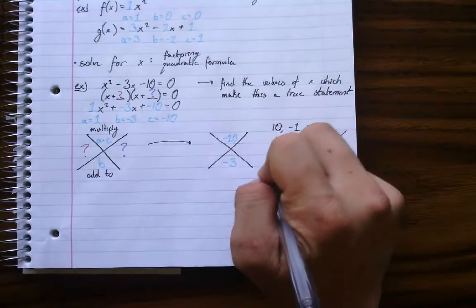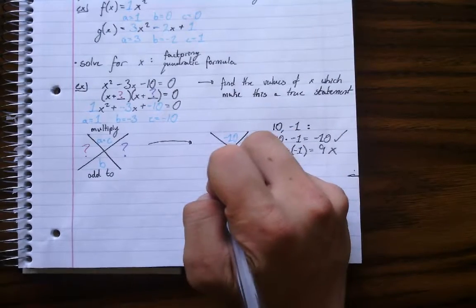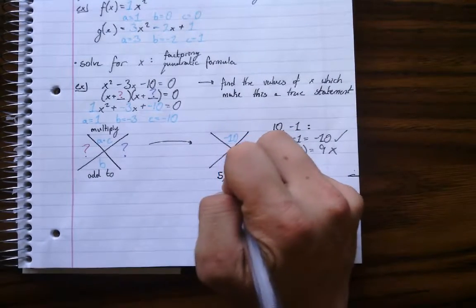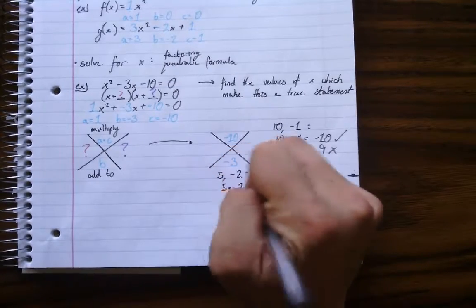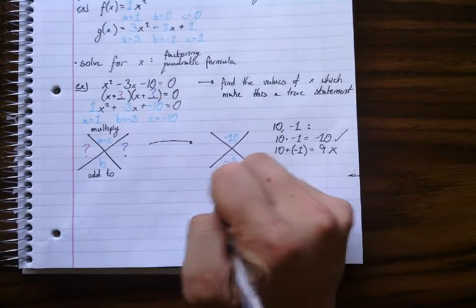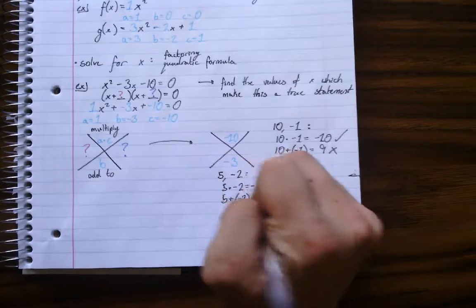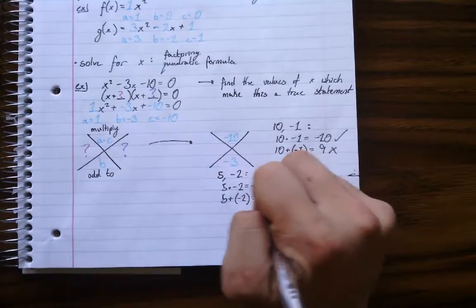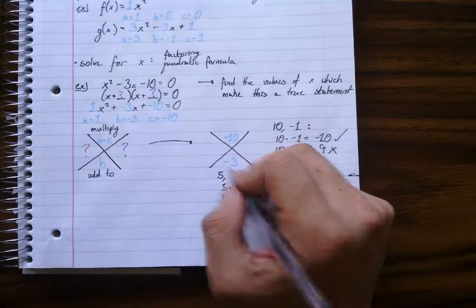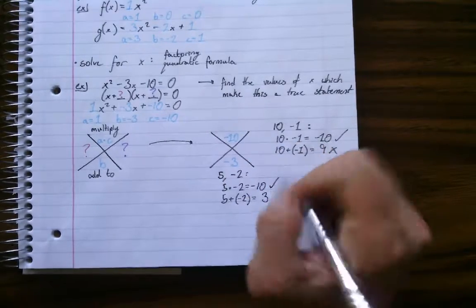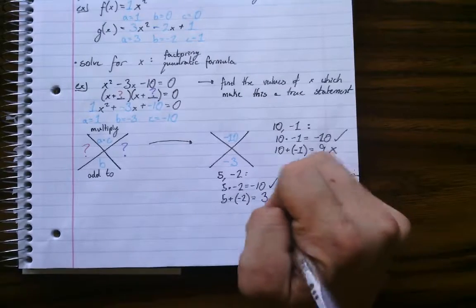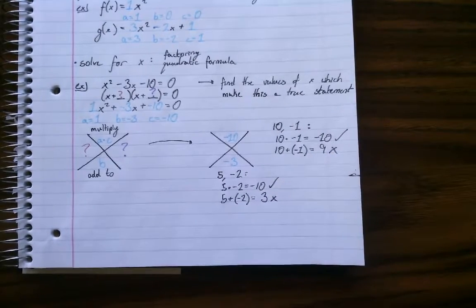So maybe we try instead, let's say 5 and negative 2. So we know these multiply to negative 10, but check this out. When we try to add this, we get a positive 3 instead of a negative 3. So that's a problem. We need a negative 3. So even though it multiplies up to negative 10, it doesn't quite add up to negative 3.